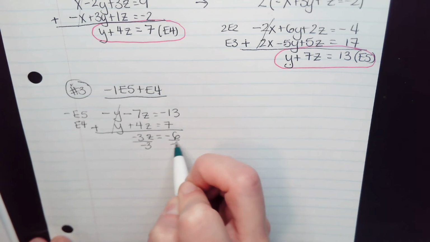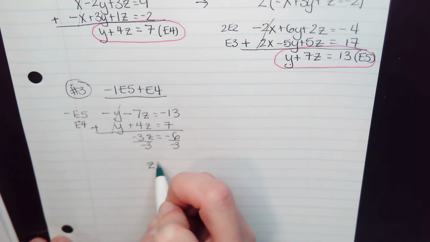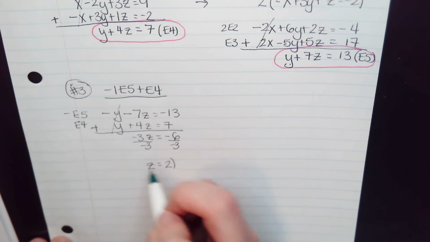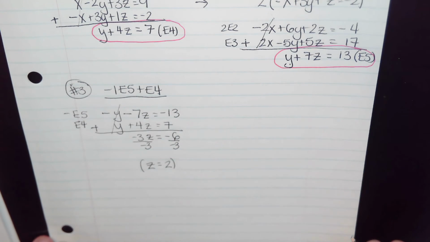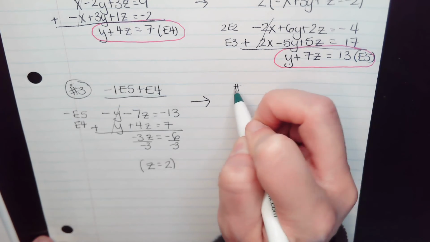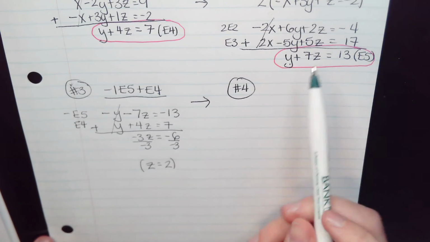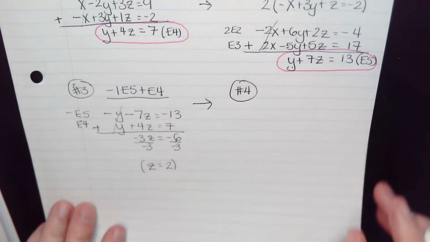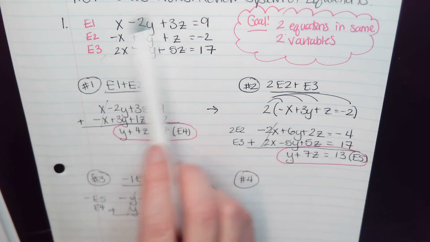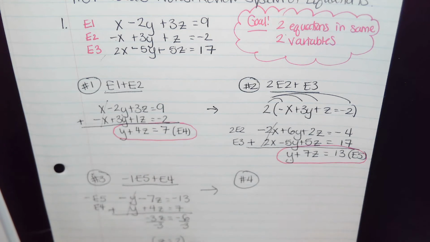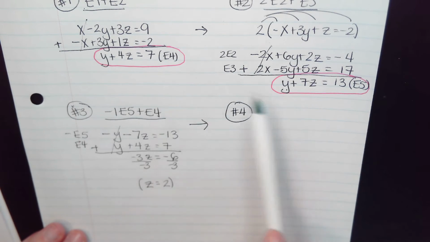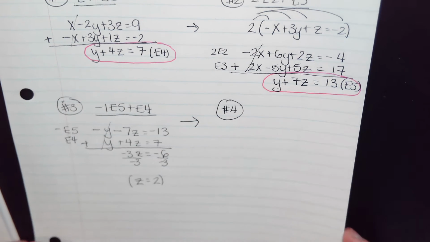To solve for z, divide both sides by -3. -6 divided by -3 is +2. So now I have z. Now I need to find x and y. So to find x and y, we don't have any equations in the original 3 that have 2 variables. All of them have 3. So now I only have one letter. I only know the z, so I need to use one of these 2 equations to find the next variable.